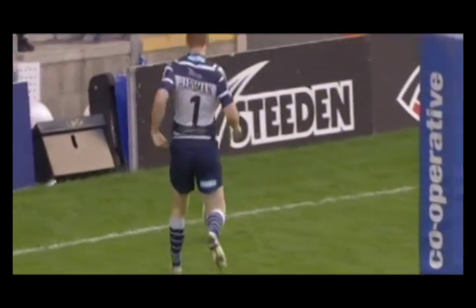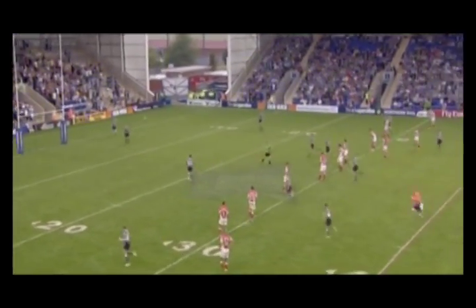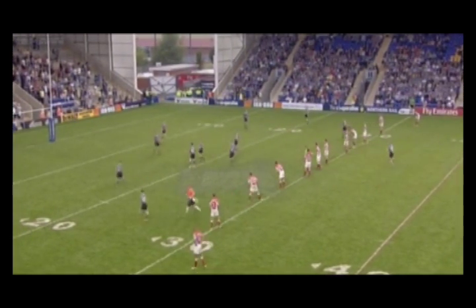This is why kickers who are kicking for position on the last tackle will attempt to kick the ball as deep into the opponent's half as possible without letting it go over the end goal line.